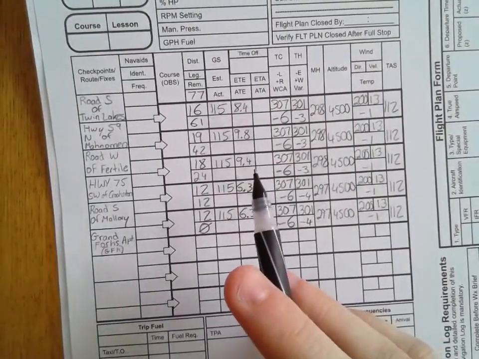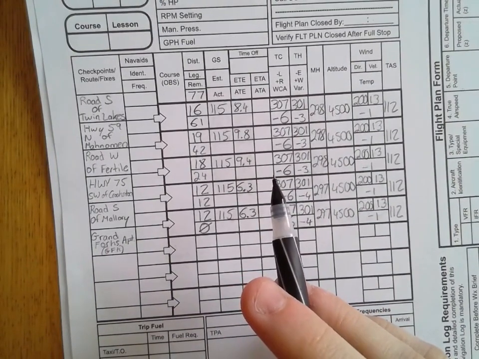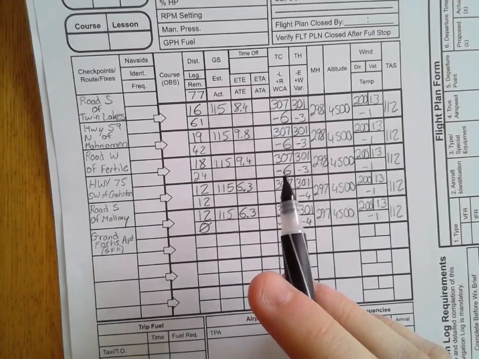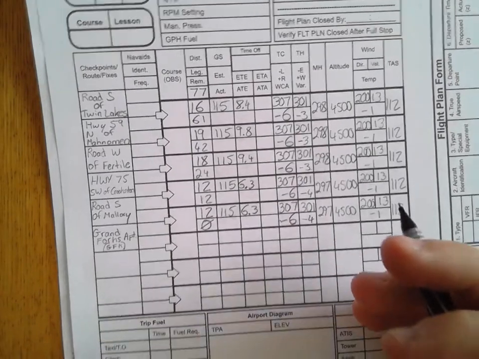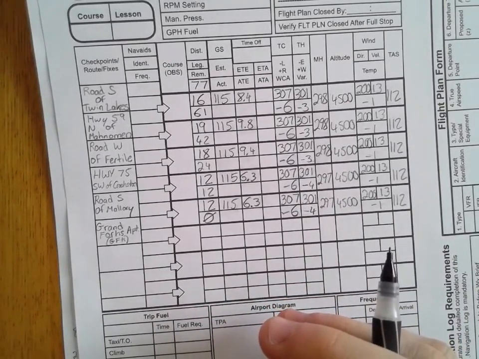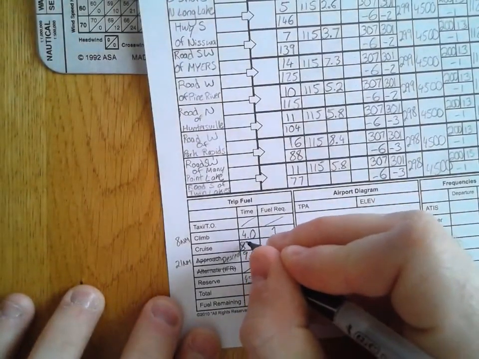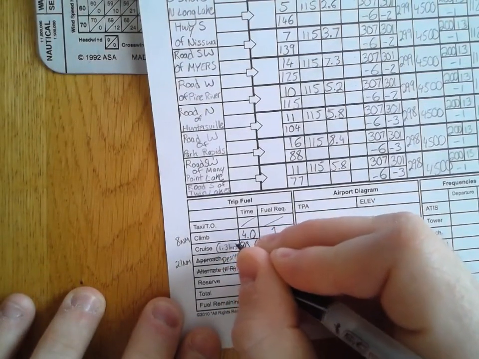We go to our other page. Plus 8.4 plus 9.8 plus 9.4 plus 6.3 plus 6.3 equals 80.6. If we divide that by 60, that gives us 1.3 hours. So it's up to you how you want to write that. If you just want to write that as minutes, you could just put 80.6 in there, which of course is 1.3 hours.